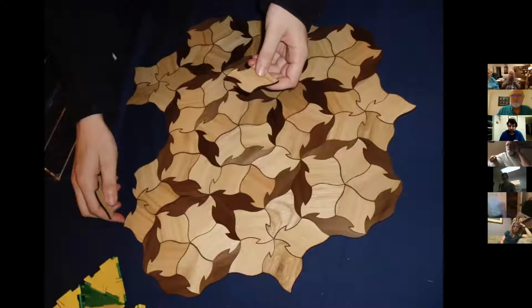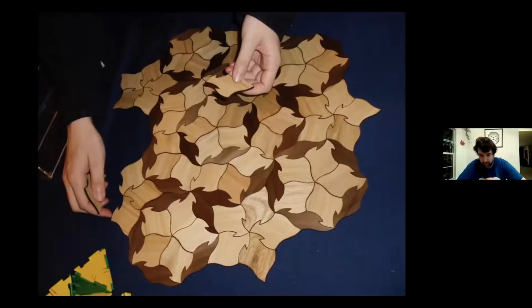These two shapes fit together, and you can make an infinite tiling of the plane with them. In fact, in lots of different ways, but the key thing here is not really the tiles, it's the two hands for me.